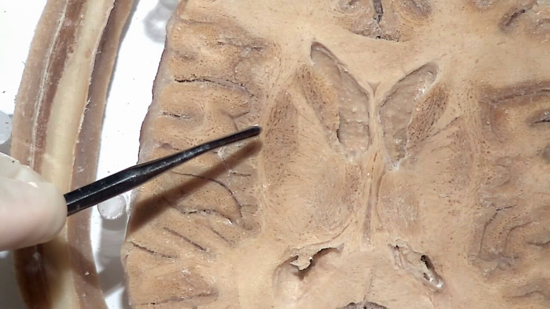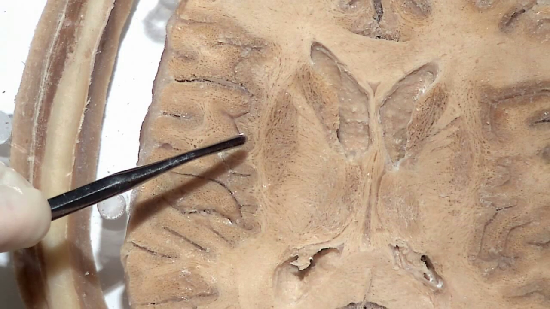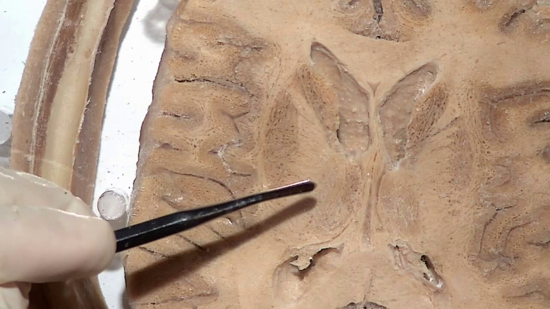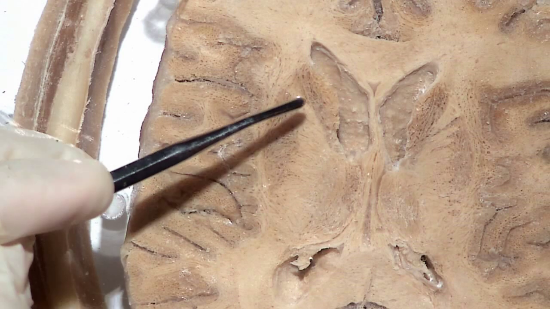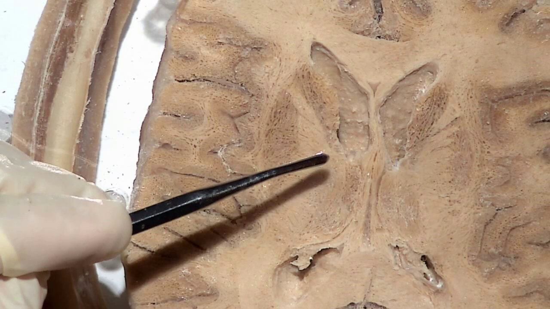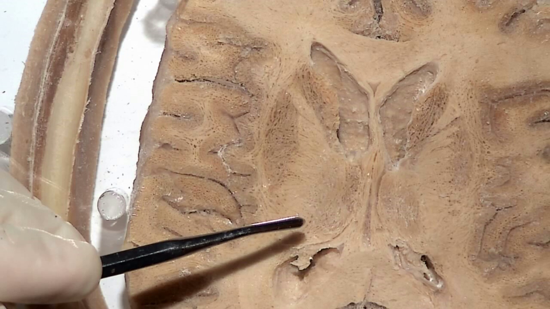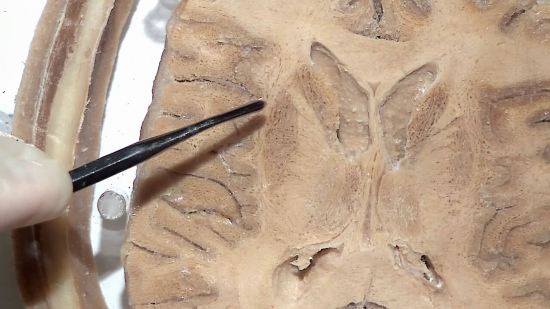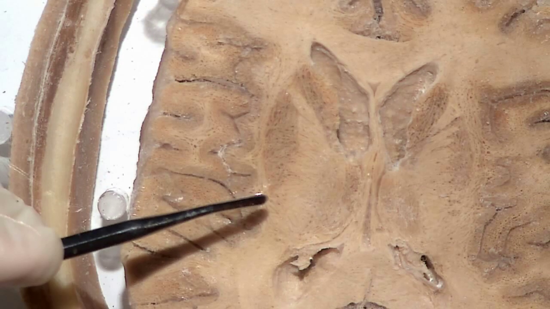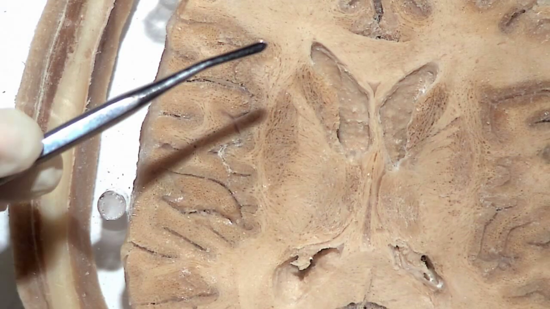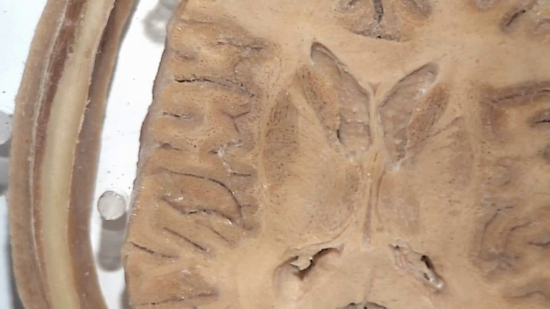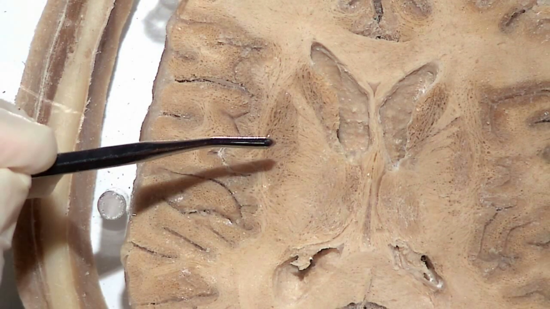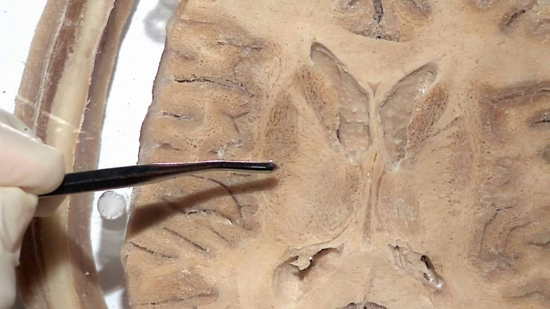This is the internal capsule, which carries the motor signals from the primary cortex down to our extremities. The external capsule is in between the putamen and the claustrum. Here, the thin gray matter in between the putamen and the insula, and also the extreme capsule.